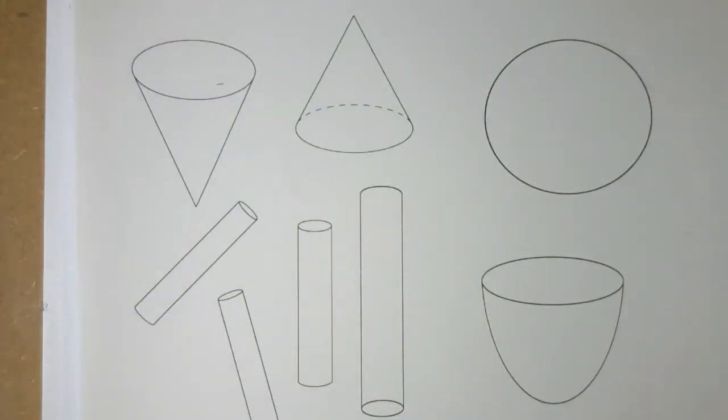Fruits are often spherical or almost spherical, and most stems are cylindrical. So if we can understand how light falls on these 3-dimensional shapes, that will help us to create botanical drawings in 3 dimensions which are convincing on the paper.